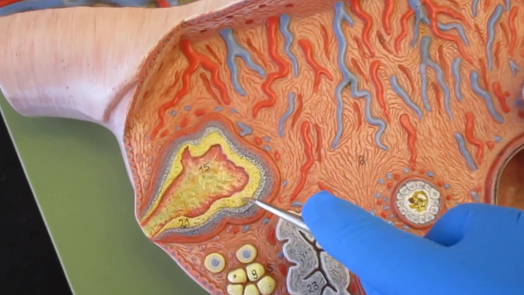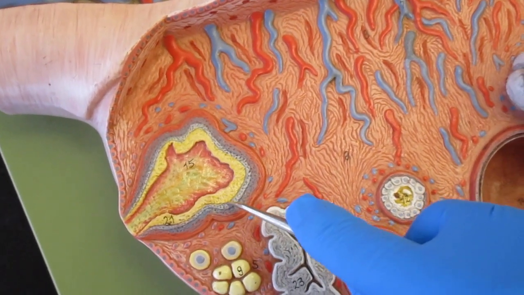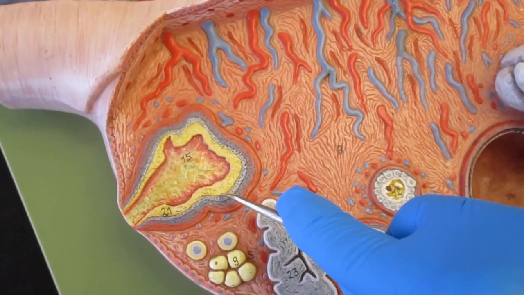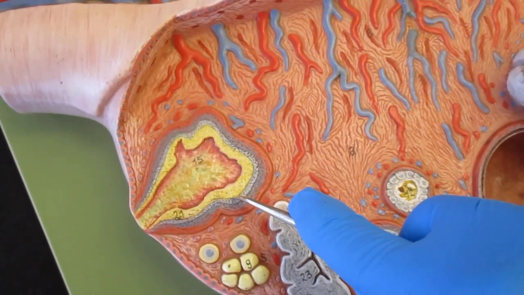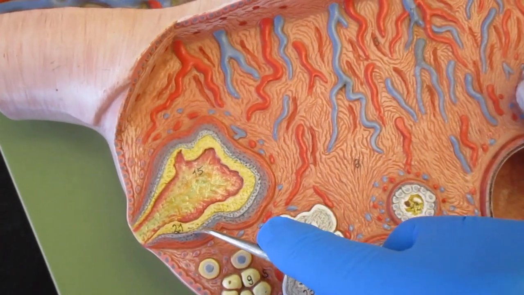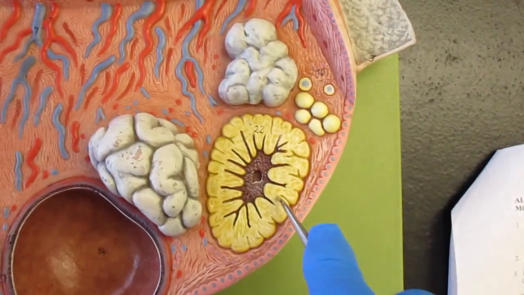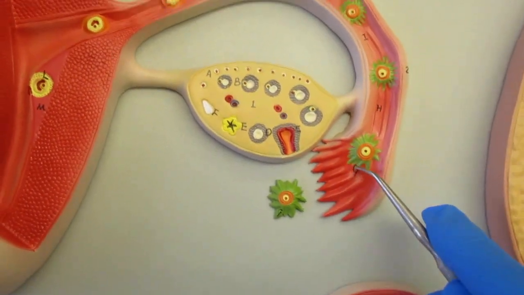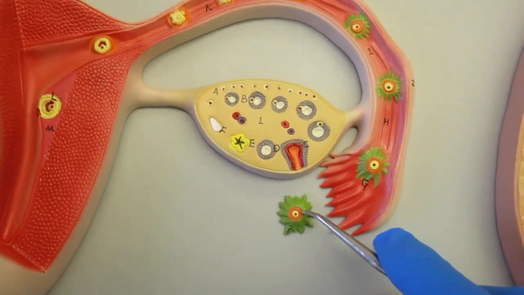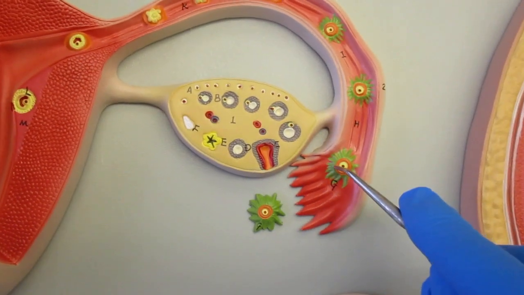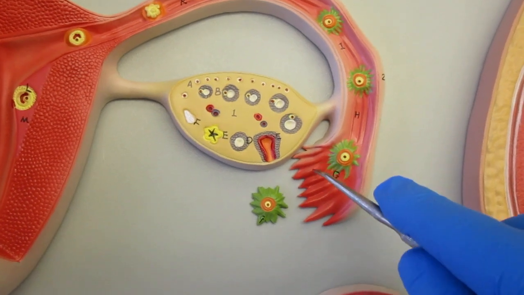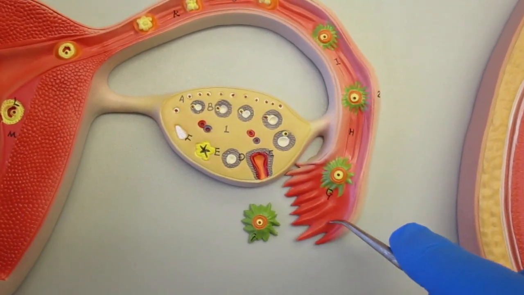And then these follicular cells, which include your granulosa cells and the theca externa, interna, and such, form this corpus luteum here. So we can see that the oocyte makes its way into the fimbriae of the fallopian tube.